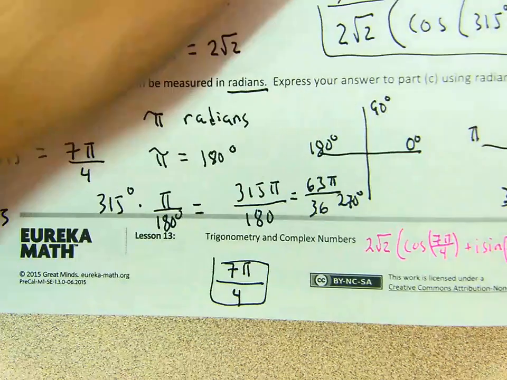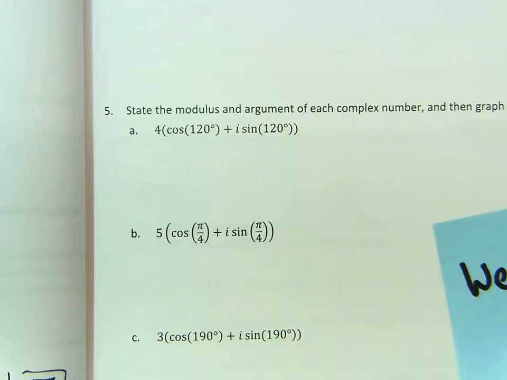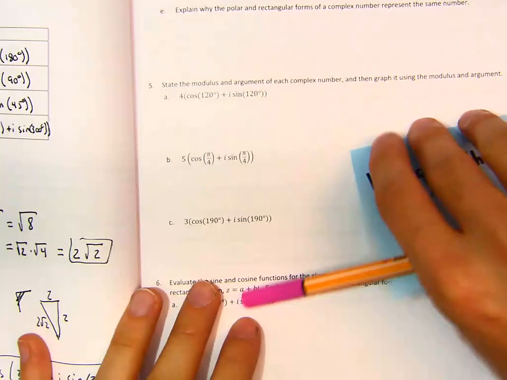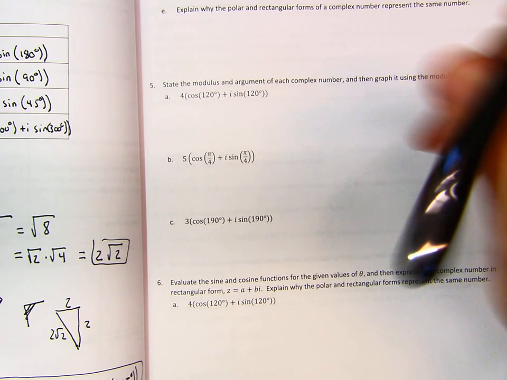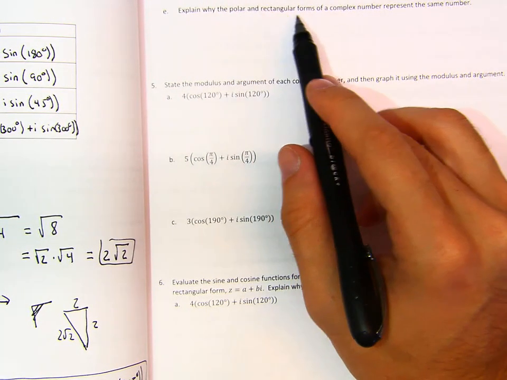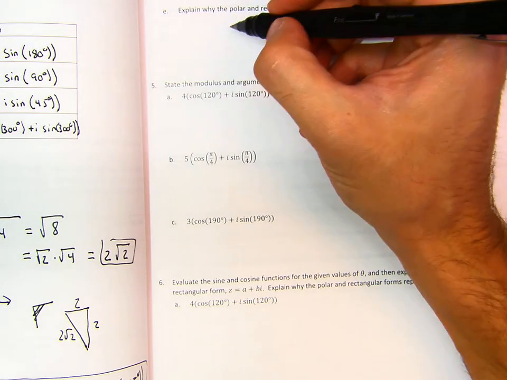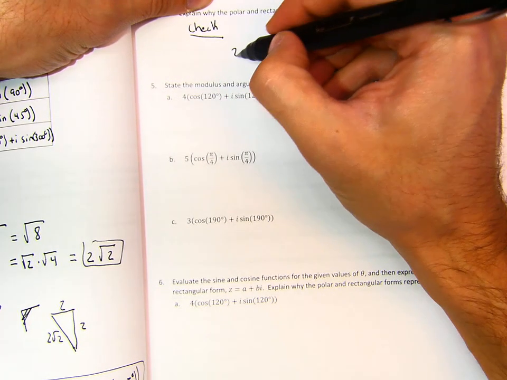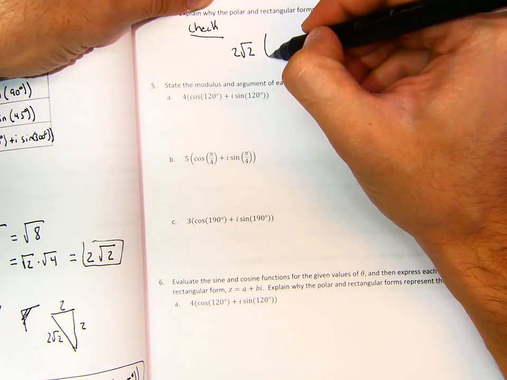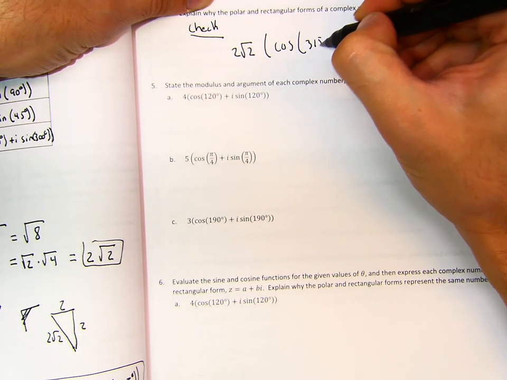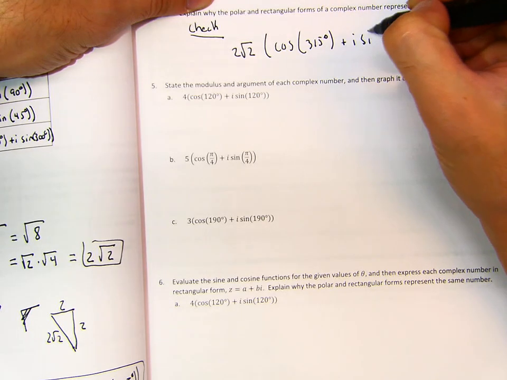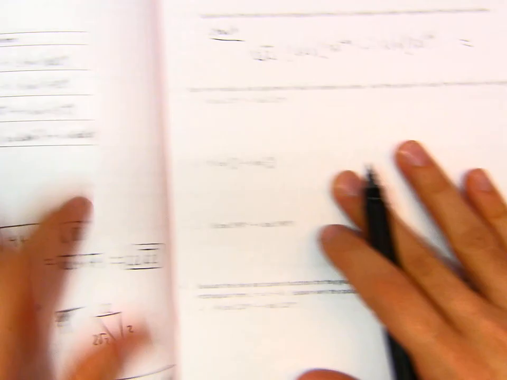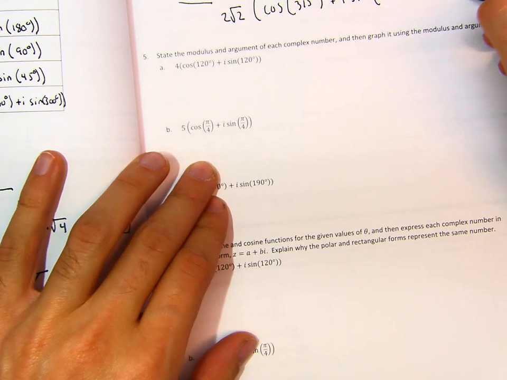All right. Let's go to the next part, letter E. If you didn't get a chance to do E, what I want you to do is try and do it. Why are the polar and rectangular forms of a complex number representing the same number? And that has to do with the check we did. How do I check that 2 root 2 times cosine 315 degrees plus i sine 315 degrees is equal to that complex number we got? Why is it equal to 2 minus 2i?